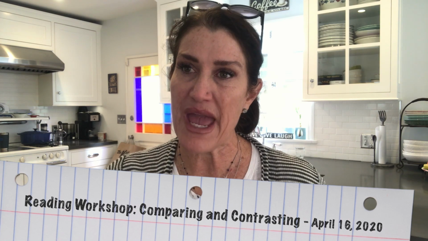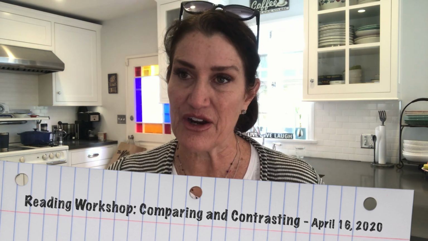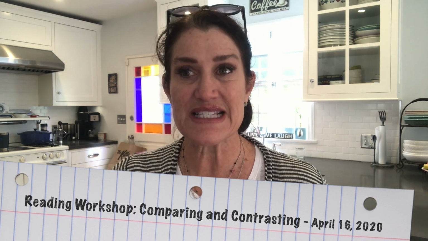Good morning, kindergarten readers. Today in Reading Workshop, we are going to talk about comparing and contrasting books. When we compare one book to another, we can think about what's the same and what is different. When you are reading your Just Right books today, you can do this with any book that you're reading. It's kind of like what we've been doing in school when we talk about text-to-text connection. You can make a connection text to text when something is the same.